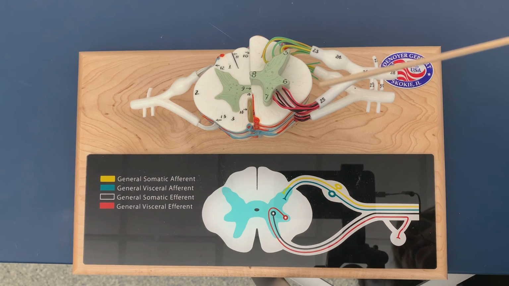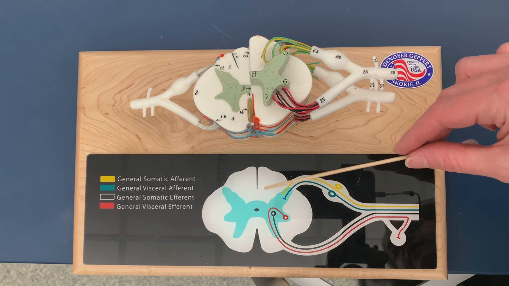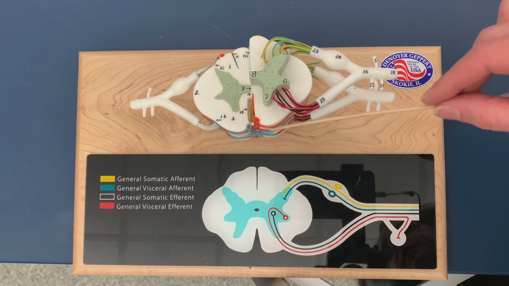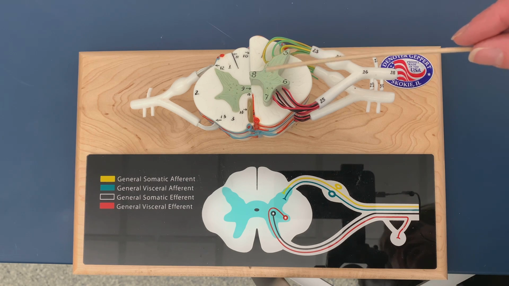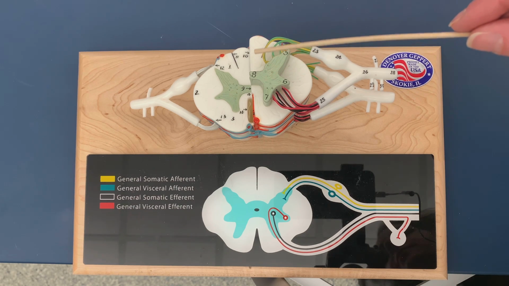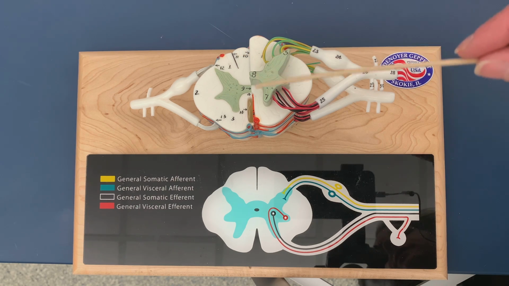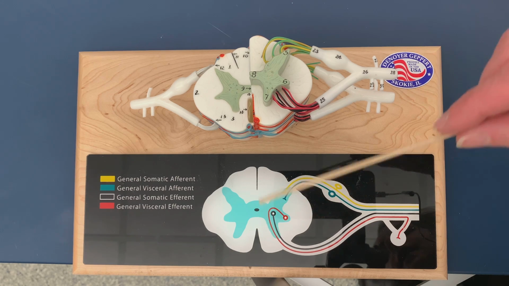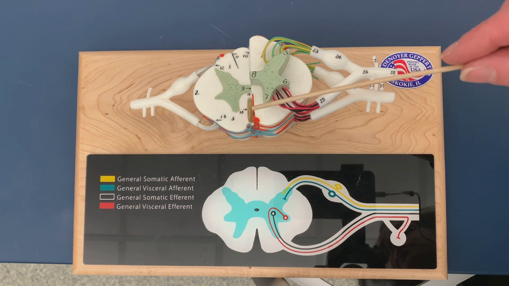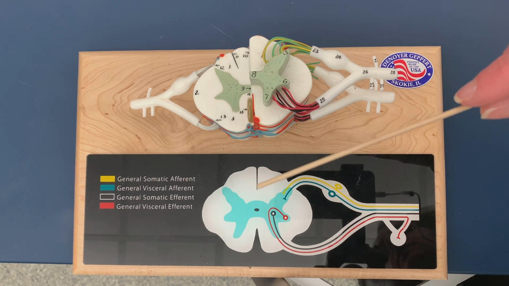Okay, let's go to the white matter. The white matter you can especially see in the diagram down here. It might be a little bit difficult when you're looking at this three-dimensional structure up on top here. There is a division between the right and left side of the spinal cord, both on the posterior side and the anterior side. If you're looking at the anterior side, that division is called the anterior median fissure. And if you're looking at the posterior side, that division is called the posterior median sulcus.